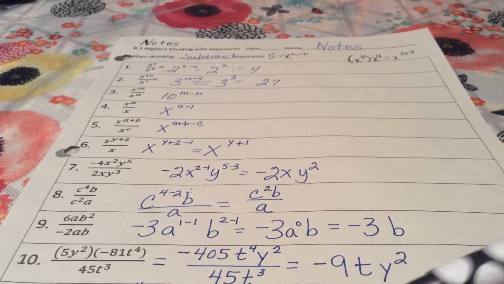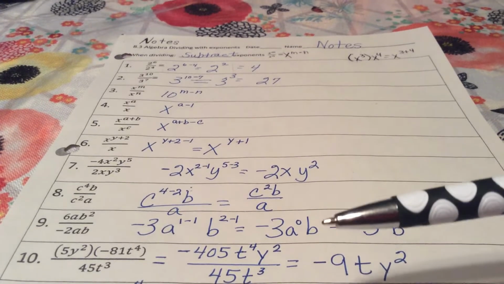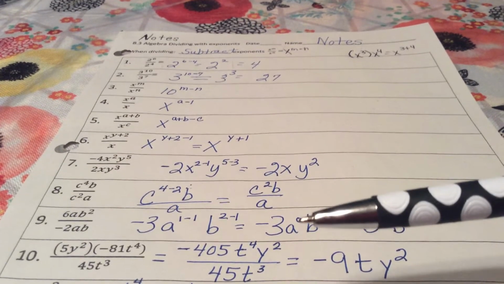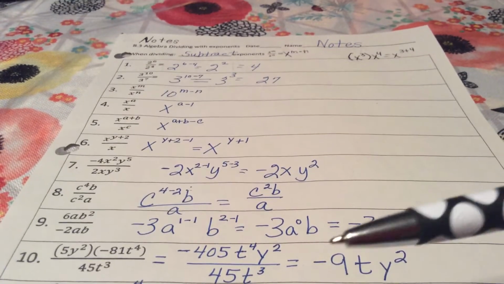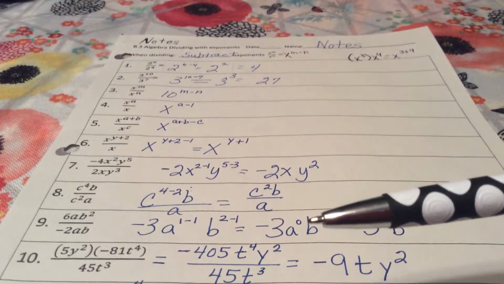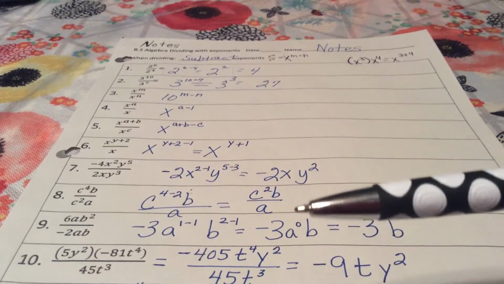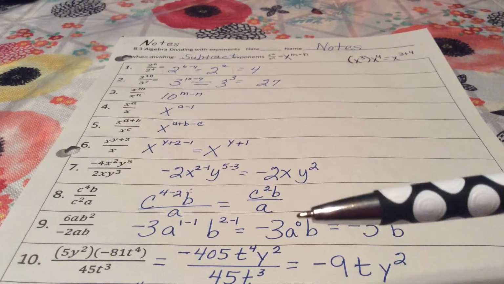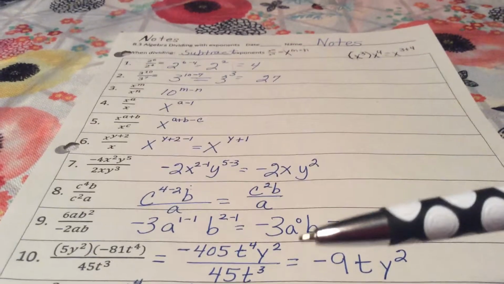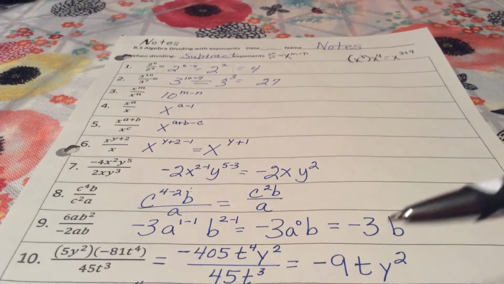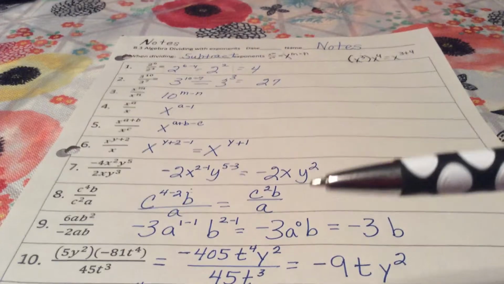1 minus 1 is 0, and 2 minus 1 is b. Now, a 0 exponent actually turns it into 1. Anything raised to a 0 power is 1. So negative 3 times 1 is just negative 3. Or if it has a 0 power, it just goes poof. It just disappears. Okay? So our answer is negative 3b because there's 0 a's there.